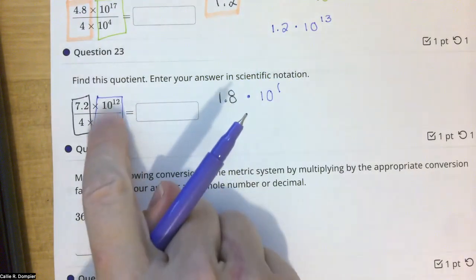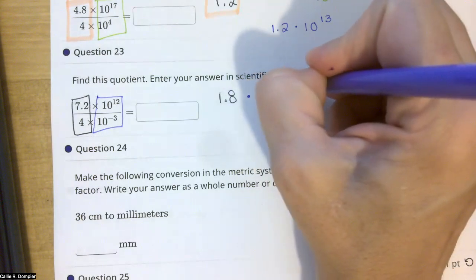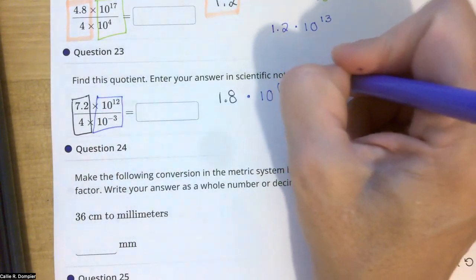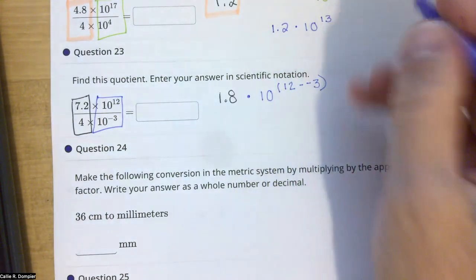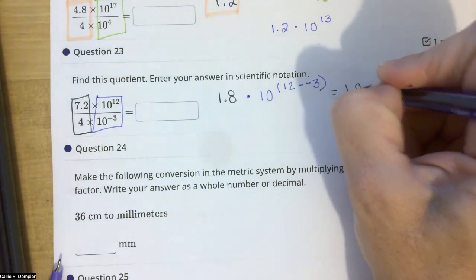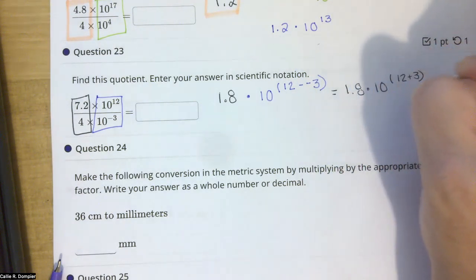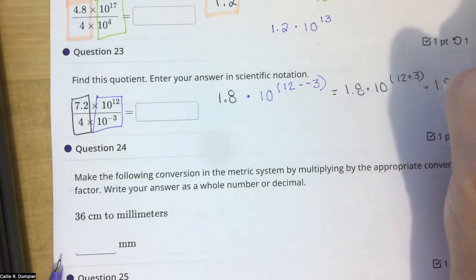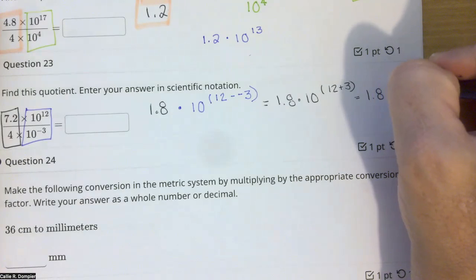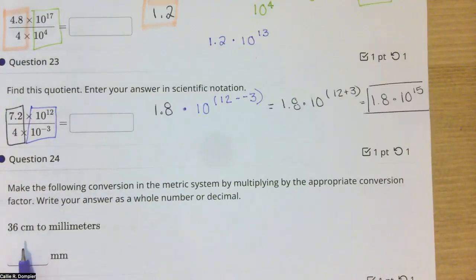Remember, if the bases are the same, you can subtract the exponents for division: 12 minus 10... Notice that it's minus a negative, so that's going to be add, right? So that becomes 1.8 times 10 to the power of 12 plus 3, which is 1.8 times 10 to the 15th. Good? All right.